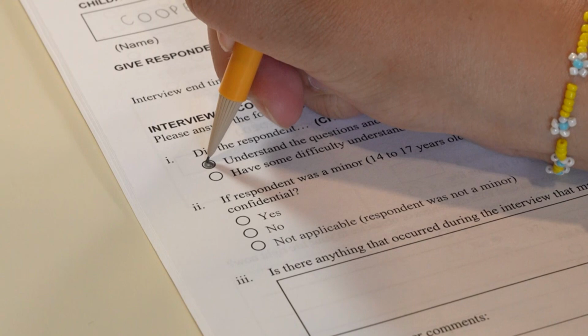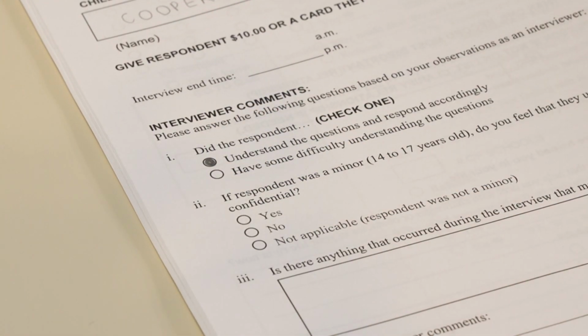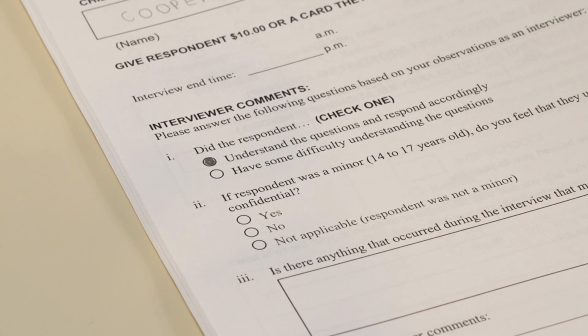After you have thanked the respondent and made certain that they've received their incentive, record the end time of the interview and move on to the comments section. You are the best judge of how the interview went, so anything that you tell us to guide us in understanding the quality of the responses will be helpful. After you've completed the interviewer comments, please take a few minutes to go through your whole interview form and make sure it is completed correctly.